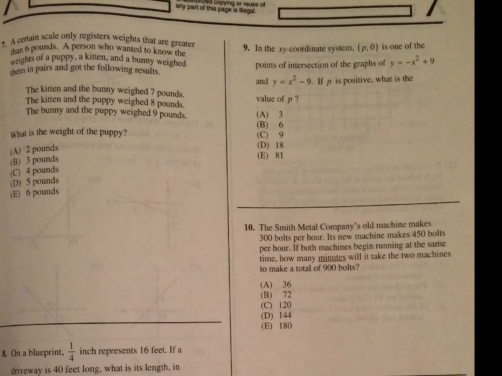Scroll up. All right, this is a weird one. I think it's really strange. A certain scale only registers weights that are greater than 6 pounds. A person who wanted to know the weight of the bunny, a kitten, and a puppy weighed them in pairs and got the following results. A kitten and a bunny is 7 pounds, kitten and puppy 8 pounds, bunny and puppy 9 pounds.